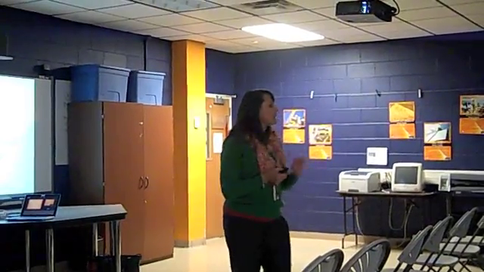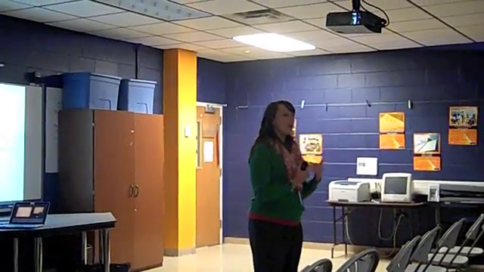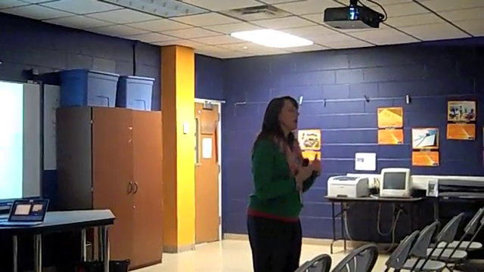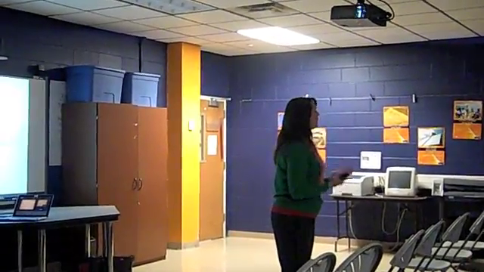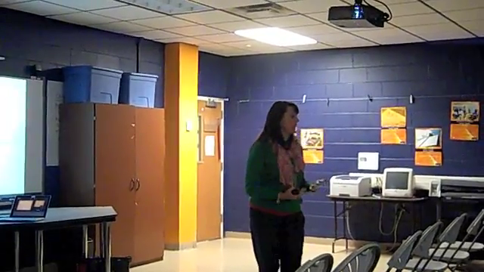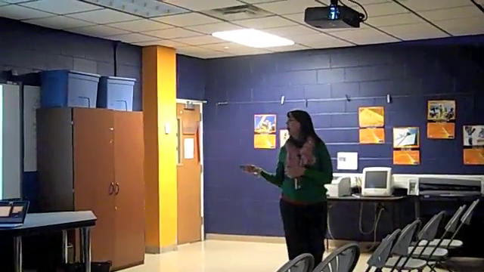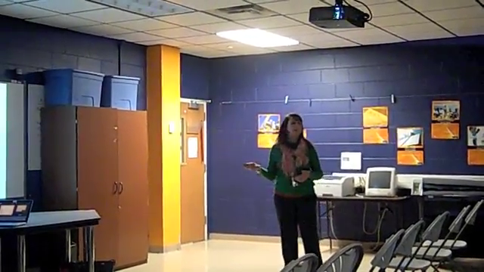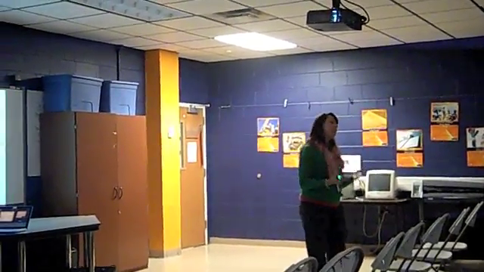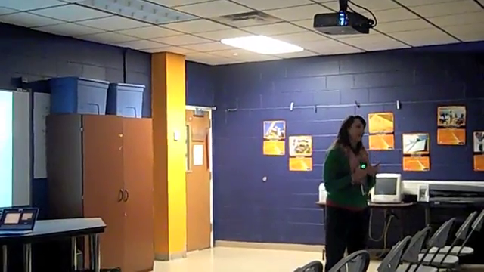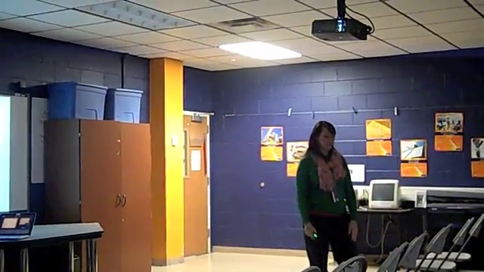The reason that those norm reference test items are there is so that we can now compare the state of Georgia to other states to see how we are doing with our educational system here as compared to everybody else in the United States. And we can only do that with the norm reference items because the state of Georgia, the CCGPS, actually is slightly different from other states' standards.